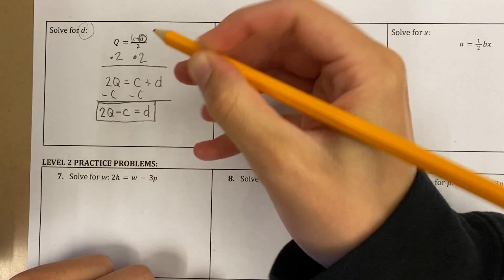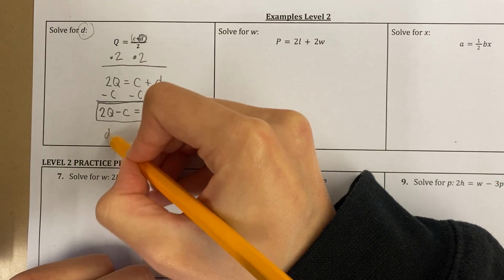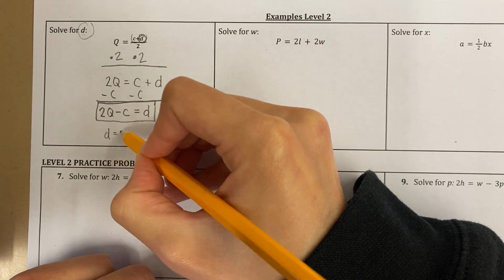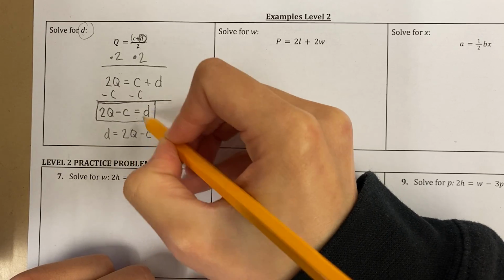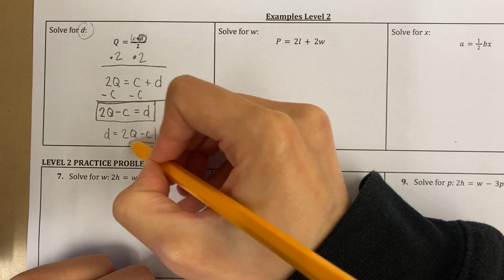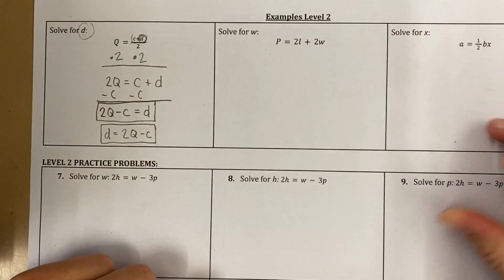D is by itself. If you prefer and you want to flip it around where D is on the left and write it like this, notice all I'm doing is just flipping the 2 sides. You can do that, that's fine too. But either way is fine.